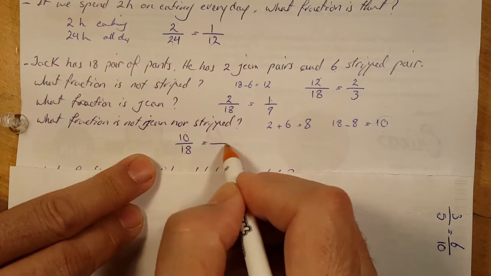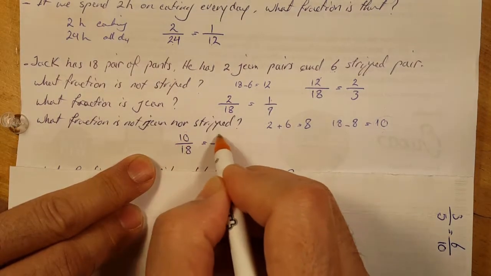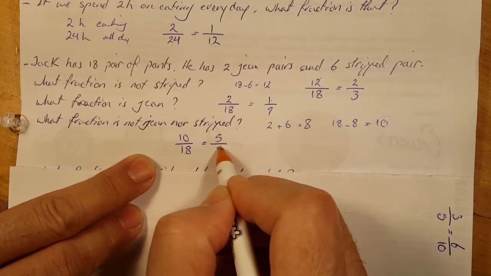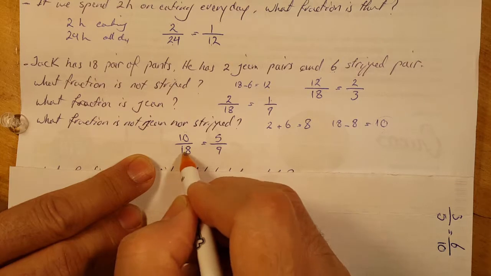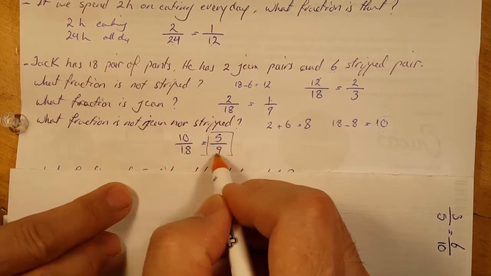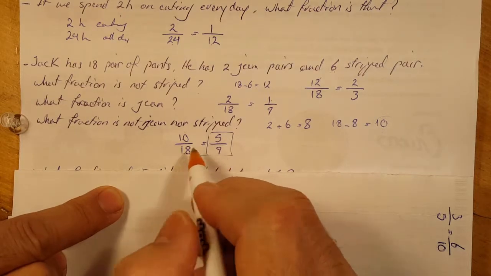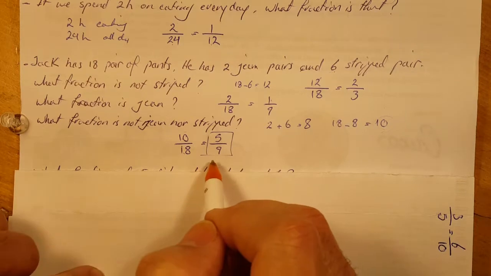10 over 18, both divided by 2: 10 divided by 2 is 5, 18 divided by 2 is 9. So 5/9 is the answer. 5/9 of Jack's pants are not jean nor striped.